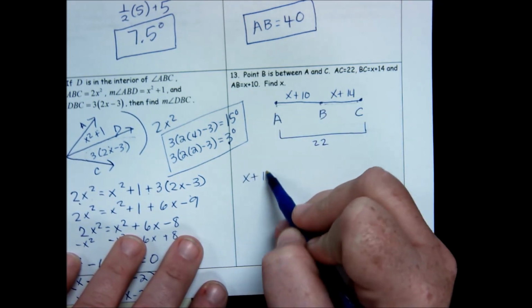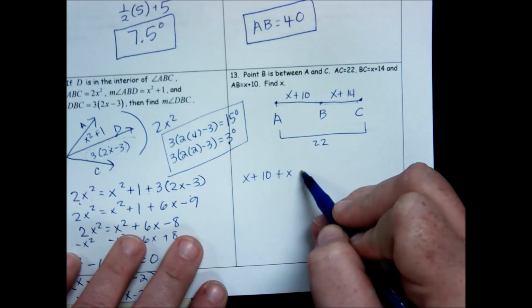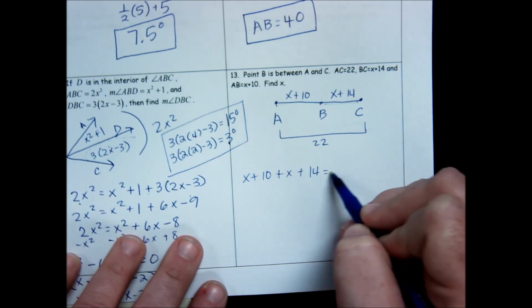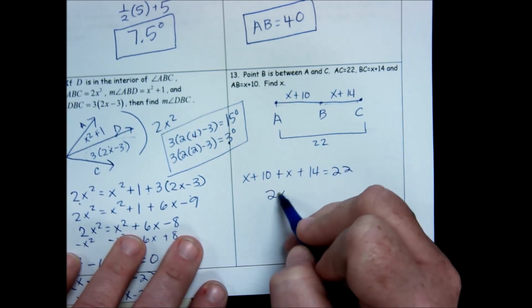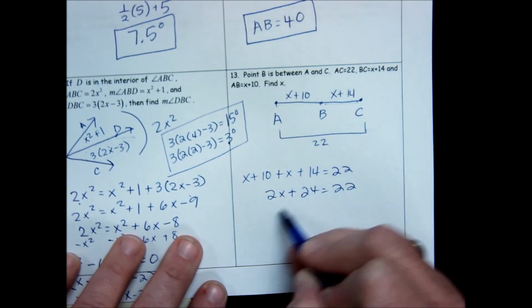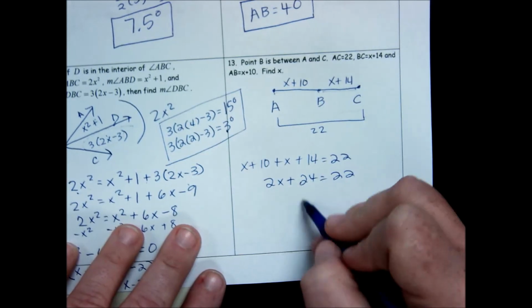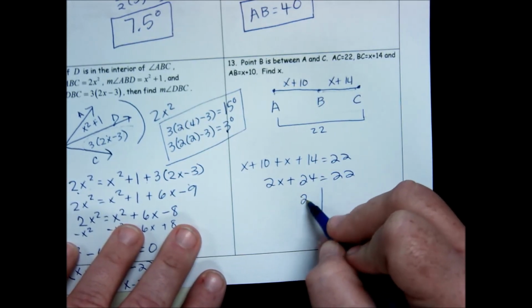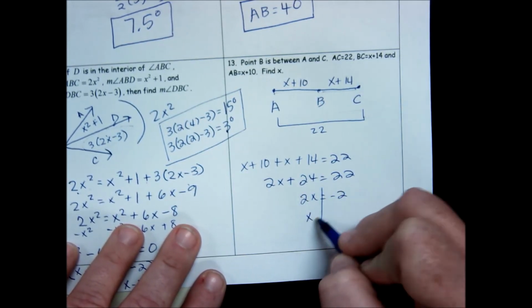So x plus 10 plus x plus 14 equals 22. So when I simplify and combine my like terms, I end up with 2x plus 24 equals 22, and then I just solve for x. And I end up with x equals negative 1.